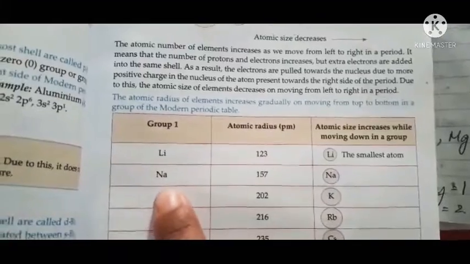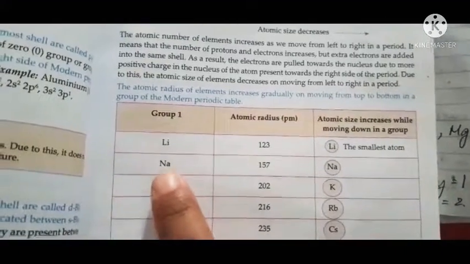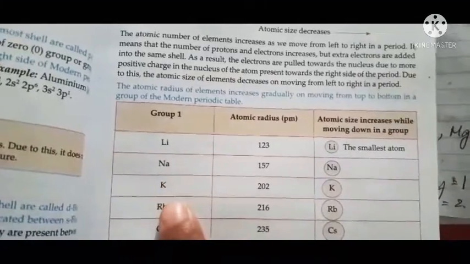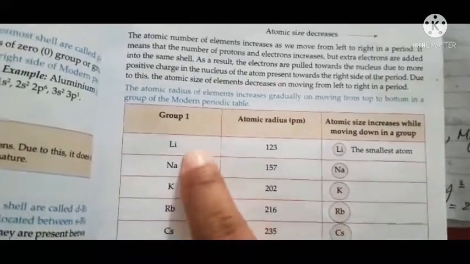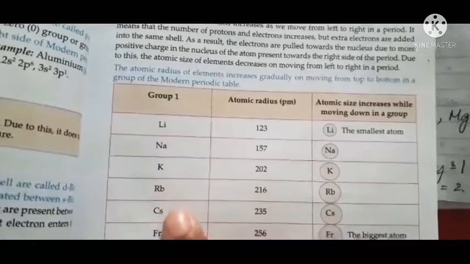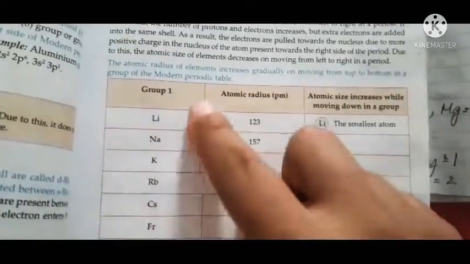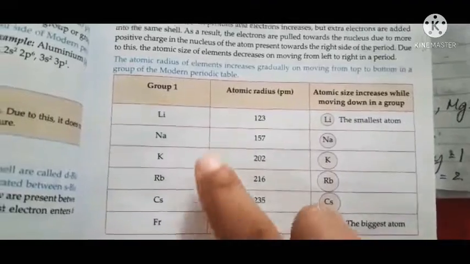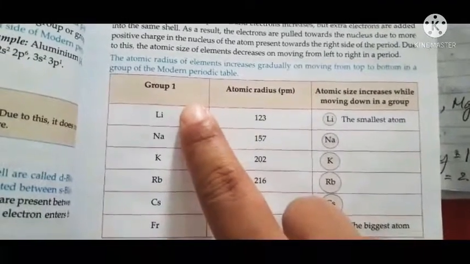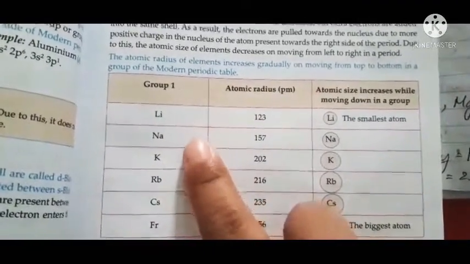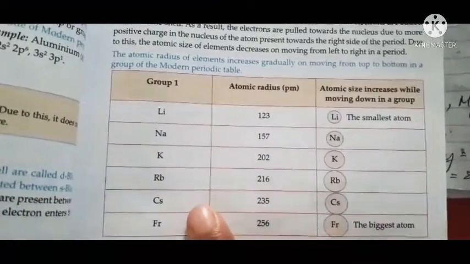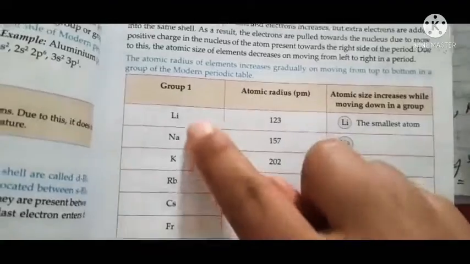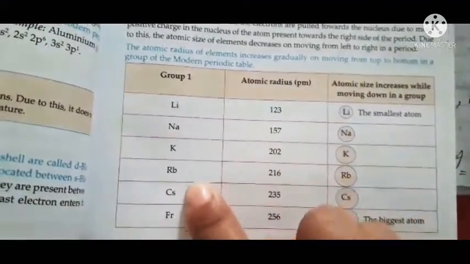Sodium is number 11, right? So it will have 3 shells. This one will have maybe 4 shells. So the number of valence shells keeps increasing by 1. Okay, so because of this, what happens? The valence shell will also keep increasing, so the last shell will be at more distance from the nucleus. So the atomic radius increases as we go down.